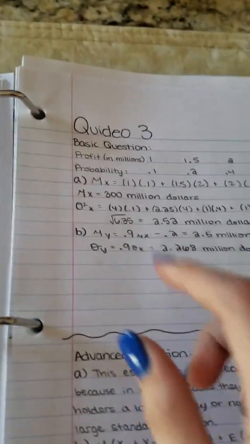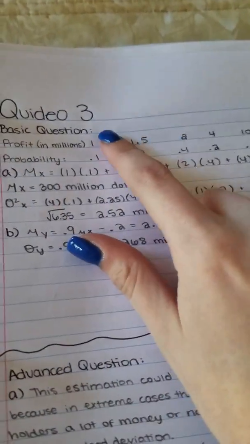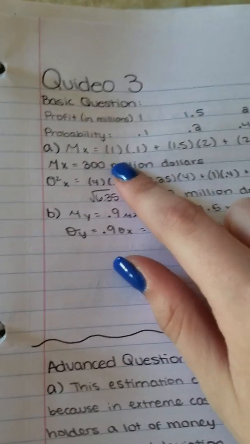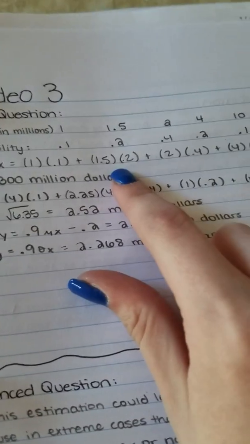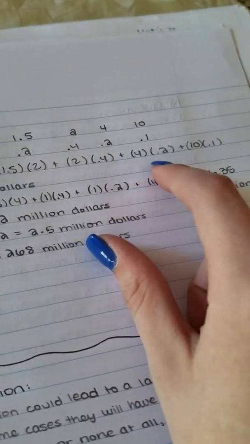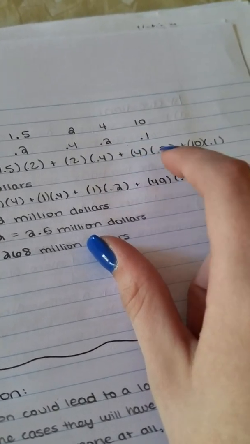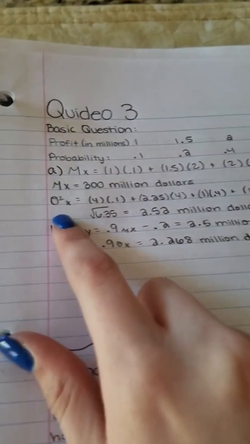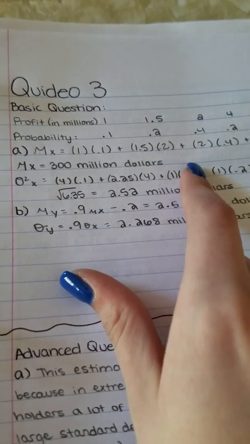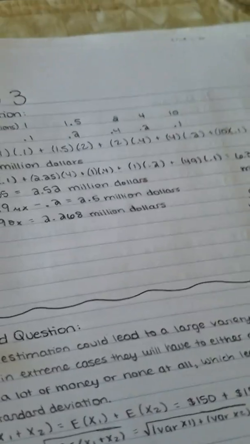So using the data that we are given right here, we can set up the mean to multiply each of these numbers in profit by their probability. So we have 1 times 0.1, 1.5 times 0.2, 2 times 0.4, 4 times 0.2, and 10 times 0.1. So then for the mean, we get it to be $3 million, or that's going to be a 3 represented on the chart.